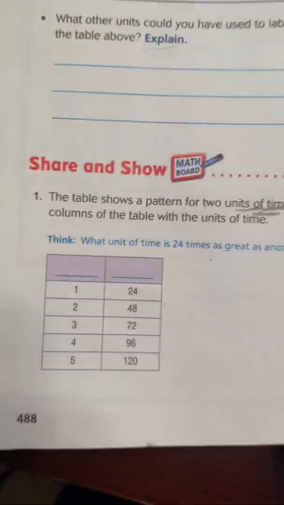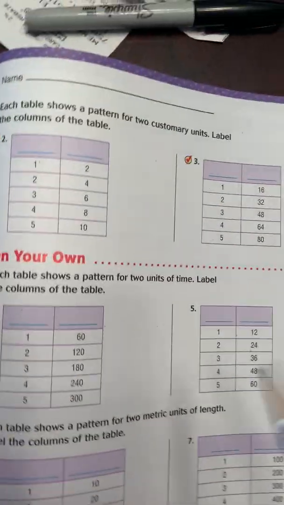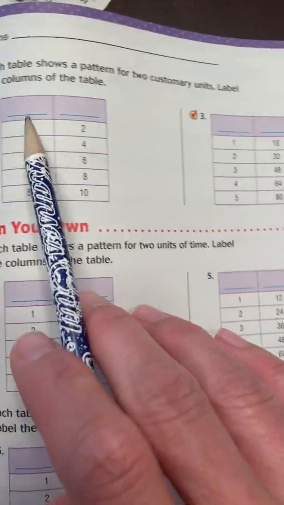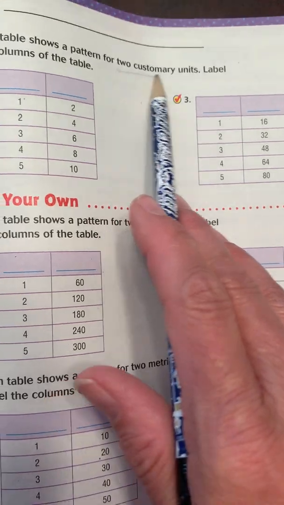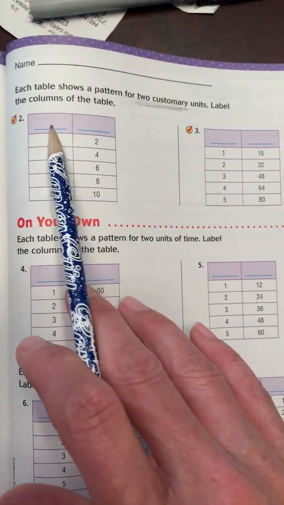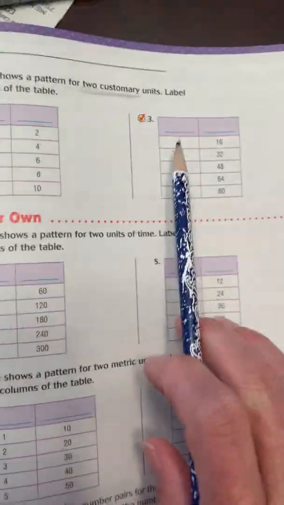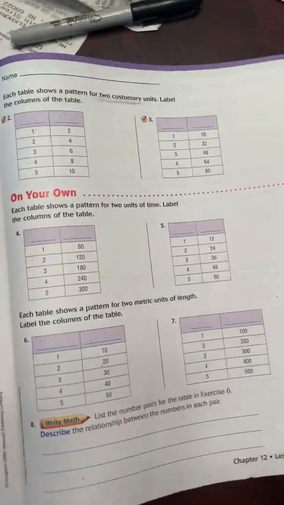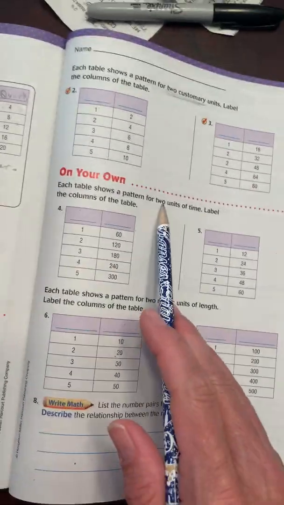And I know that one's a show and share, but I'll have you go ahead and try that one too, since I don't have my helper. And then number 2, this talks about customary units. So which one has for every 1, there's 2. And I'm thinking you could probably use this chart again. Okay, there's 1 that would work. For every 1, there's 16. So tell me, label those charts. And I didn't think that this was too hard since you weren't coming up with the numbers. You're really just coming up with which ones.